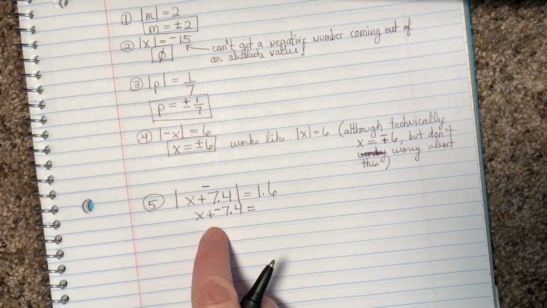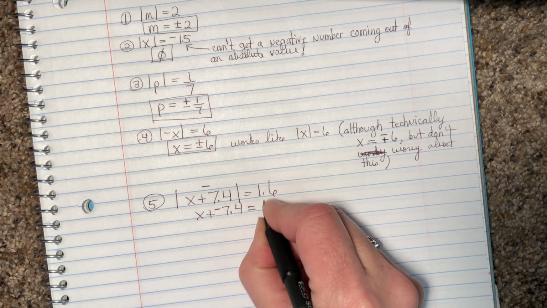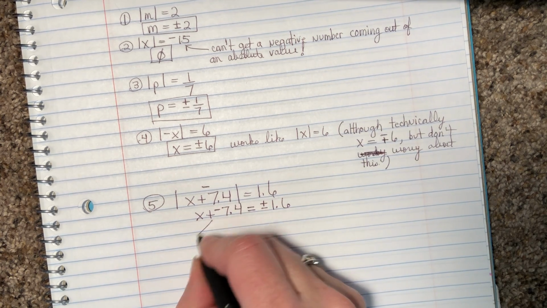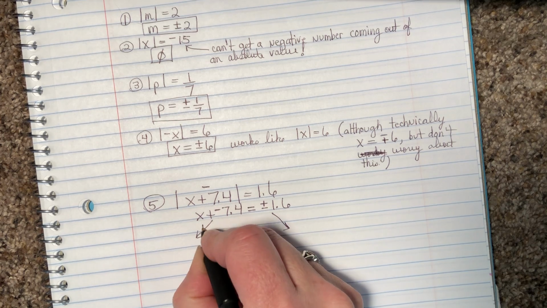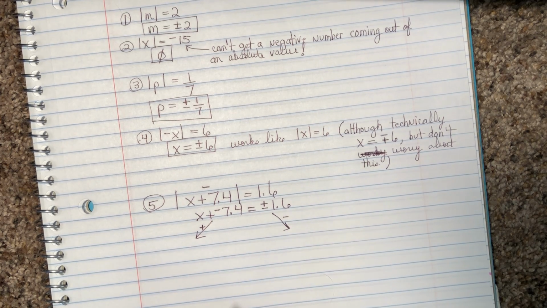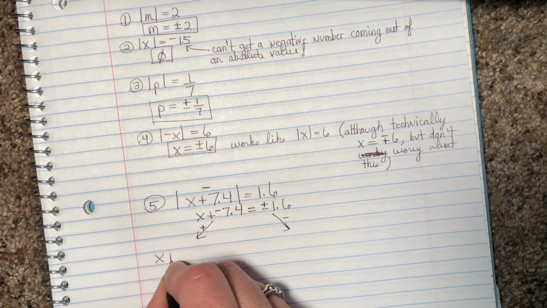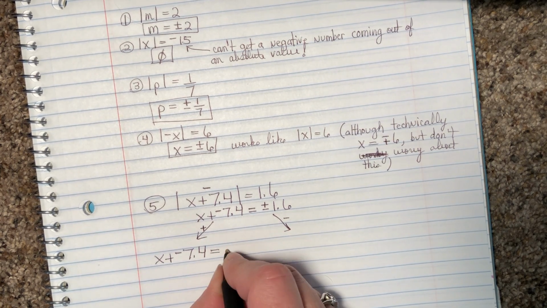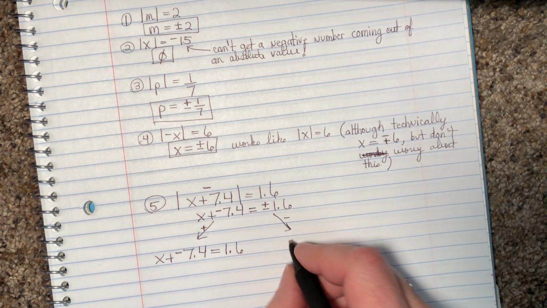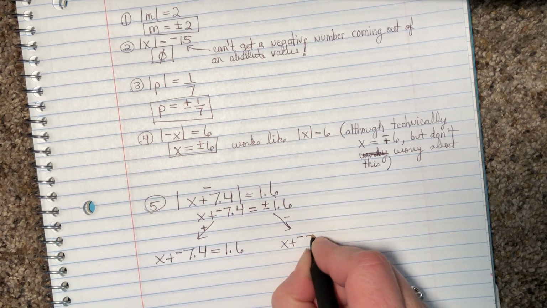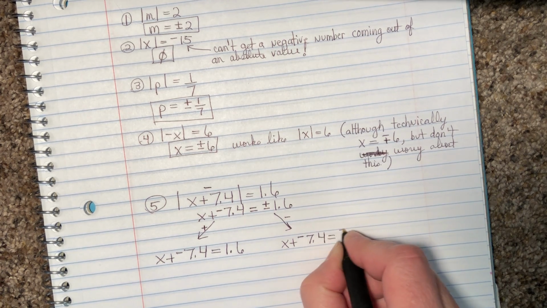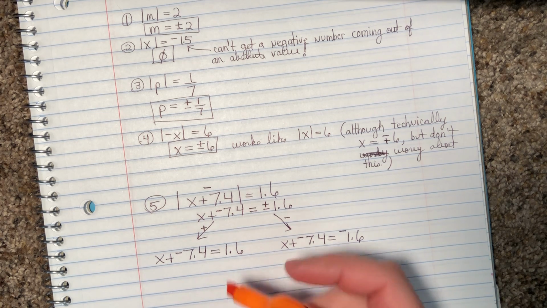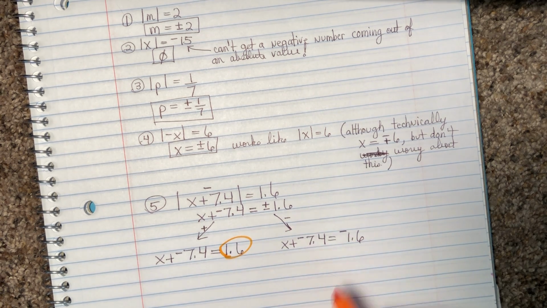Equals, so the first step, take off the absolute value. Second step, put a plus minus on the other side. Now we're gonna branch 2 directions. This is how your work needs to look. So the left equation is x plus negative 7.4, I did not change anything, equals the positive 1.6. X plus negative 7.4 equals the negative 1.6. The only thing I changed was this number.